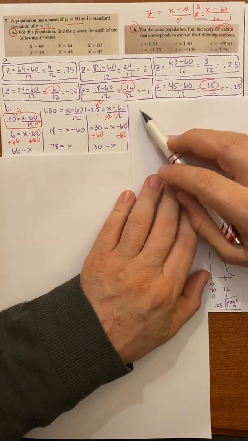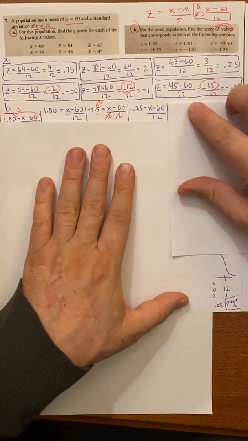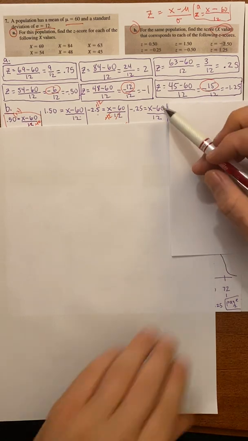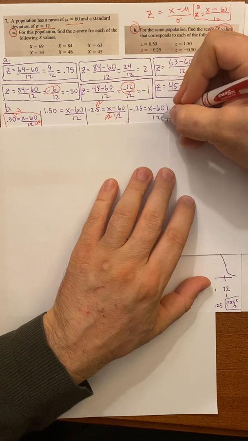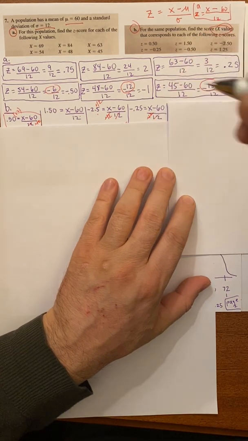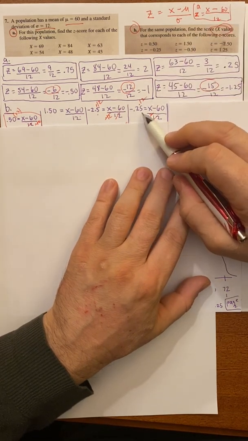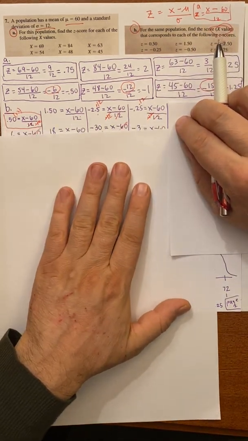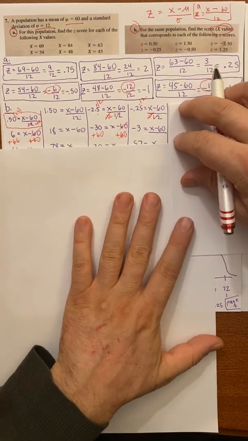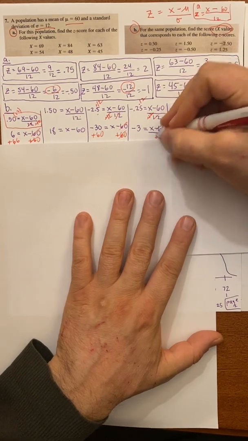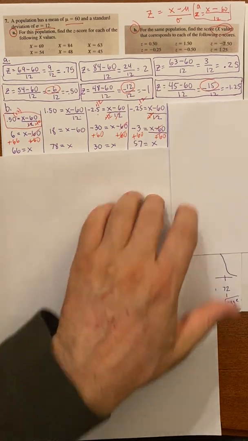So then our next problem is negative 0.25. So we've got negative 0.25 equals x minus 60 over 12. I'm going to get that 12 out of there, and then I'm going to put it over on this side. So now it's negative 0.25 times 12. What does that give me? That gives me negative 3 equals x minus 60. So I'm going to get that 60 out of there by adding it. Add it over here. So now I have 57 equals x.